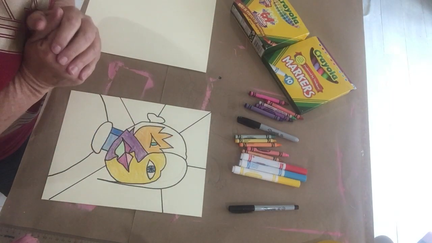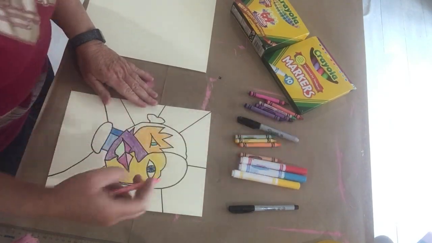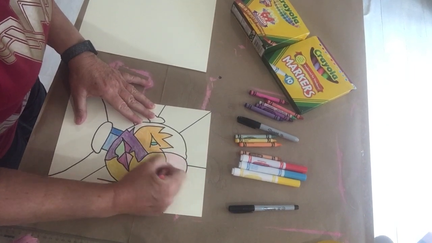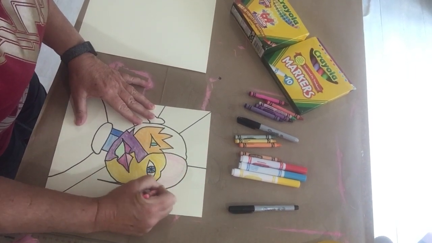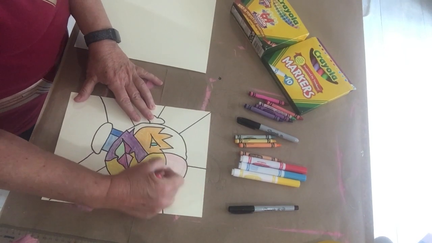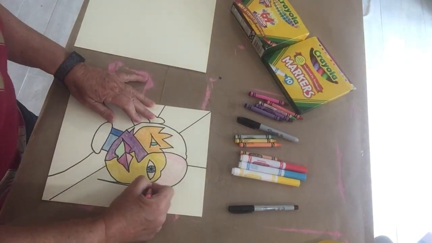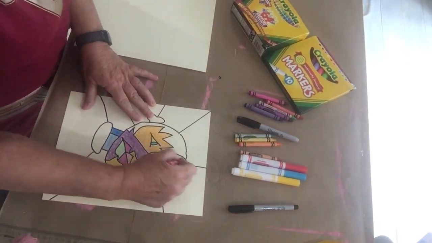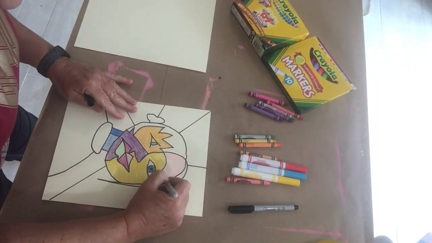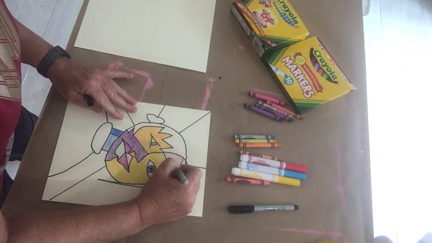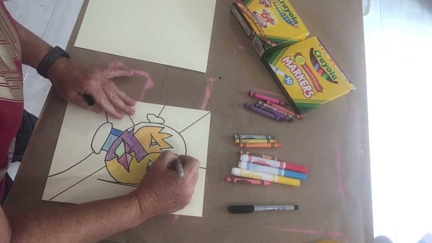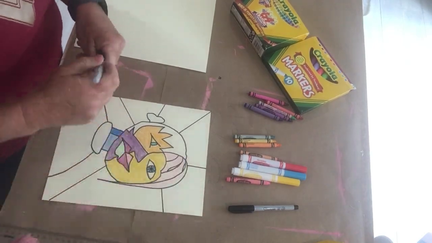Okay, what about the hair? What should I do? I think pink would look good on this side. So there we go with pink. And I do see that I have a pencil line in there that's showing up. So I'm not going to try to erase it because I've already put the crayon on, so I know that wouldn't work. But I'm just going to make another line up here over that pencil line because I didn't like the way that looked. And it just gives the hair a little bit of texture.